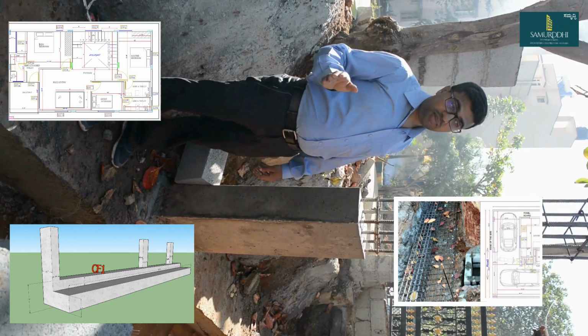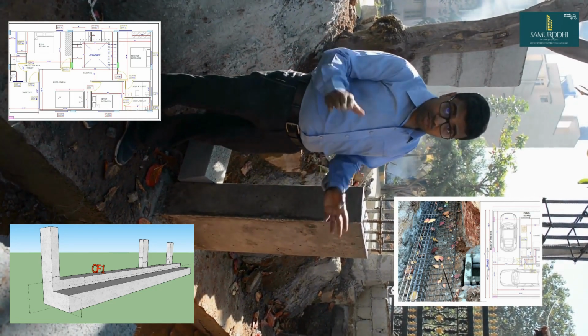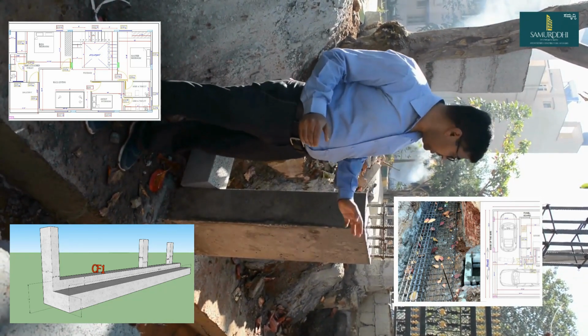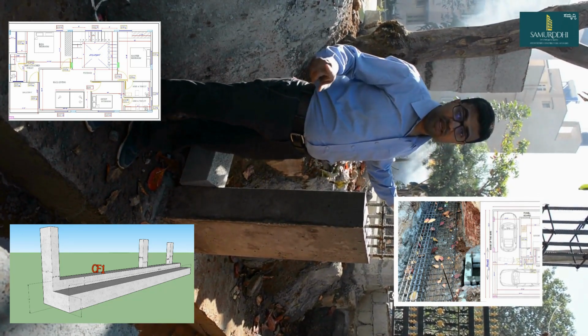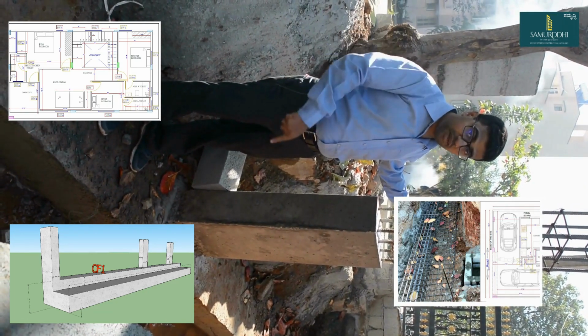So in order to reap the benefit of the space available and to use it to the fullest extent, we have pushed the columns to the site edge. So in this line all the 3 columns have been shifted to the site edge.